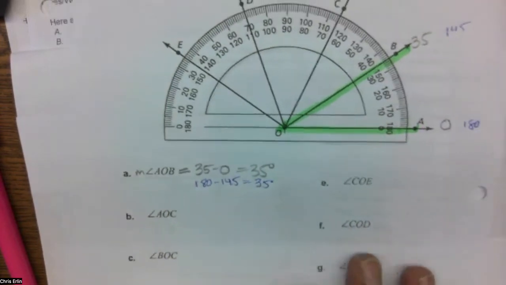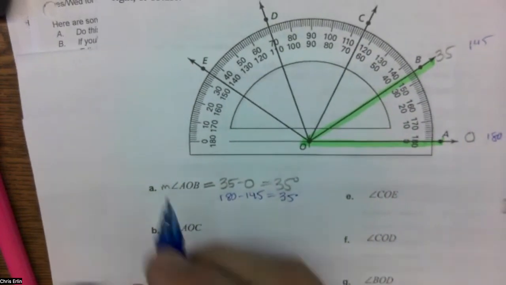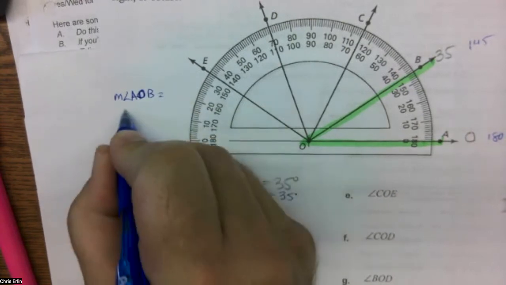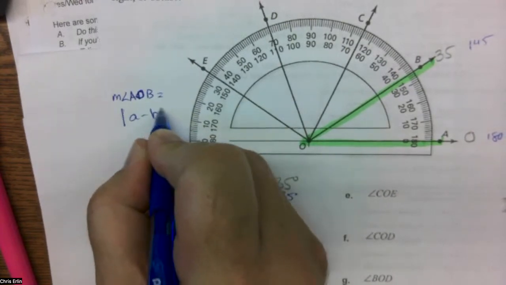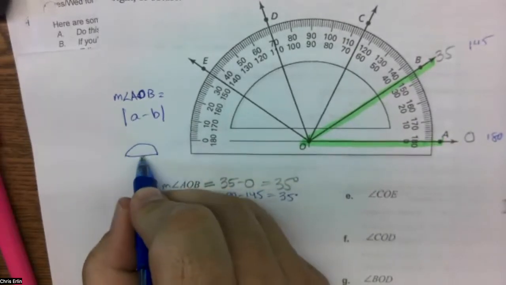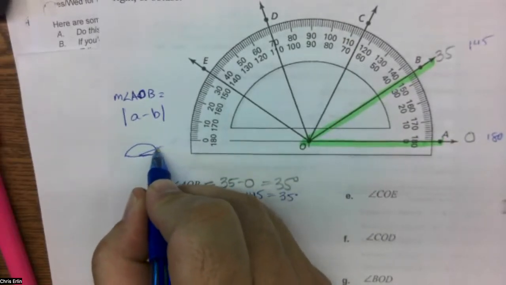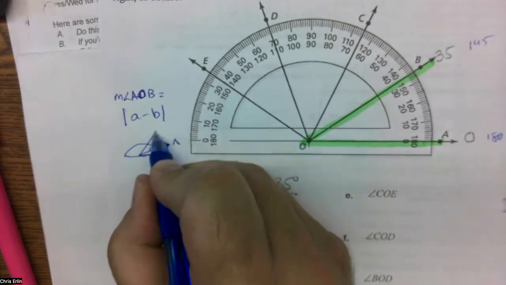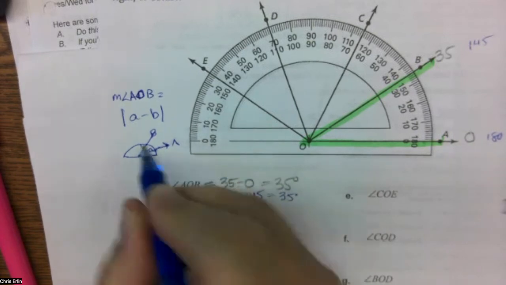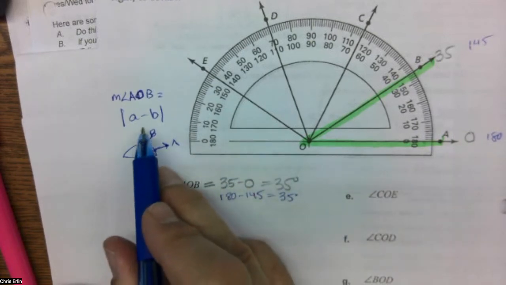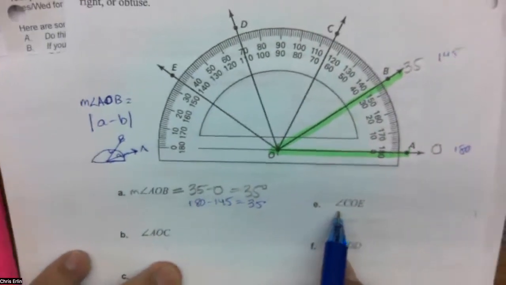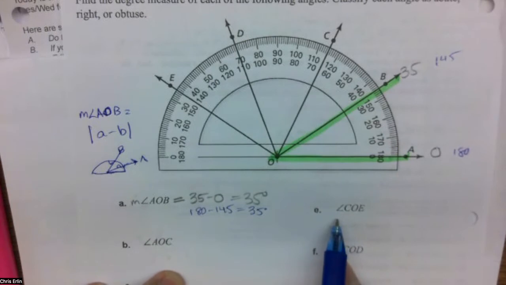In fact, the protractor postulate, which is what we're doing, is saying the measure of angle AOB is equal to the absolute value of a minus b. On a protractor, point A has a value of little a, and point B has a value of little b. I subtract them, take the absolute value, and that will give me its measure. So take a look at COE. See if you can figure out the measure of COE from this protractor.